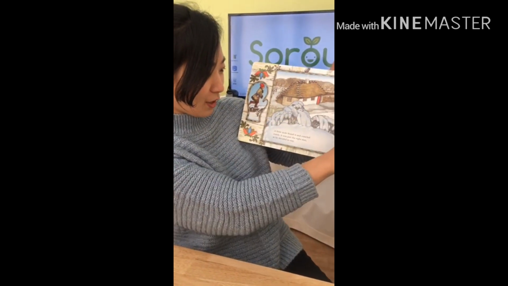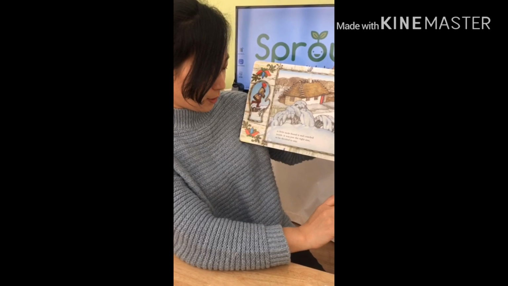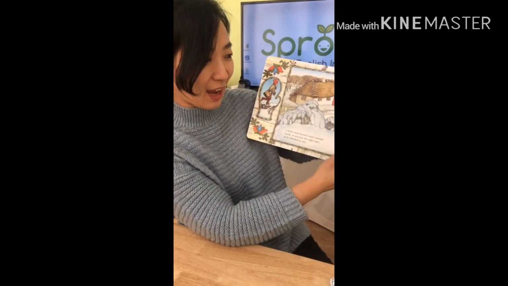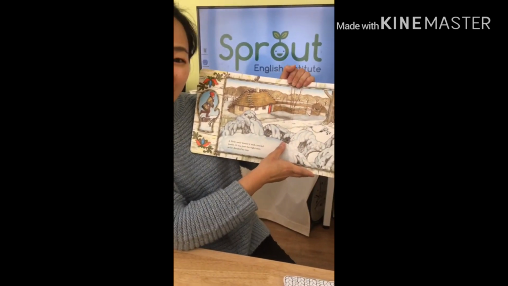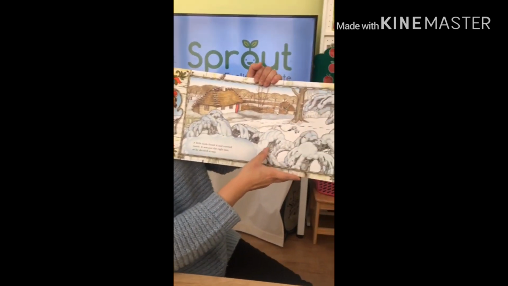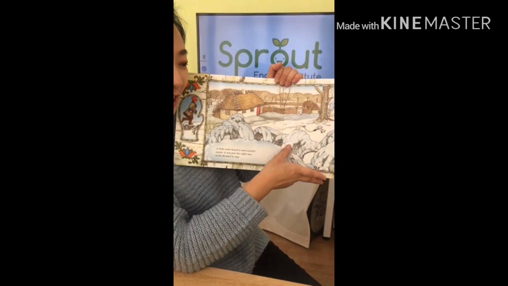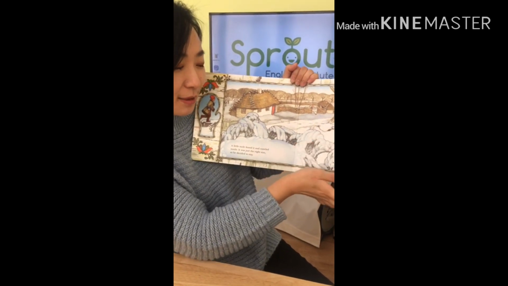It was just the right size, Mole said. So he decided to stay. I bet it's going to be very warm inside the mitten. Don't you think so? Yes, it is. Yeah. Pretend you're a small mole and you're inside a little knit mitten.